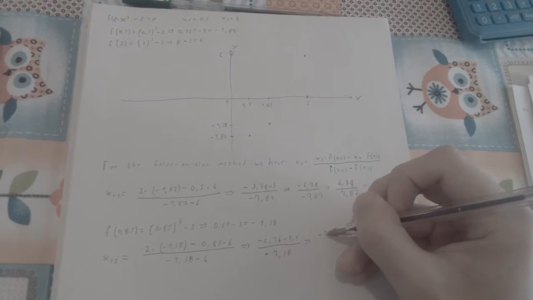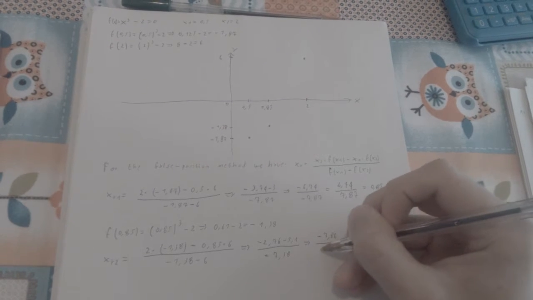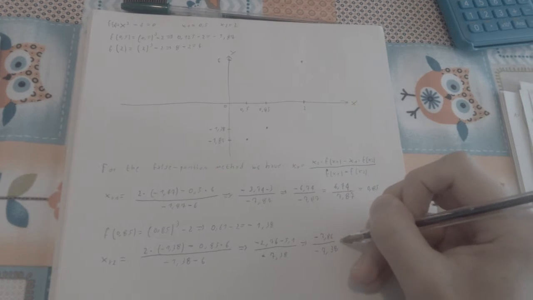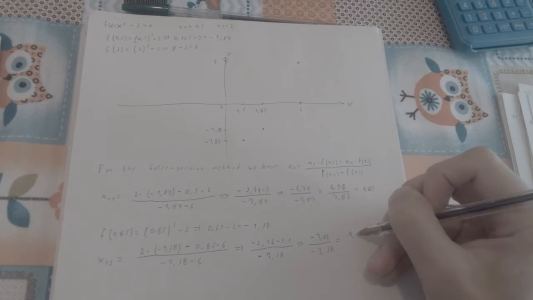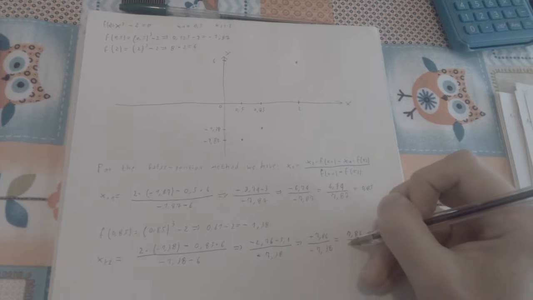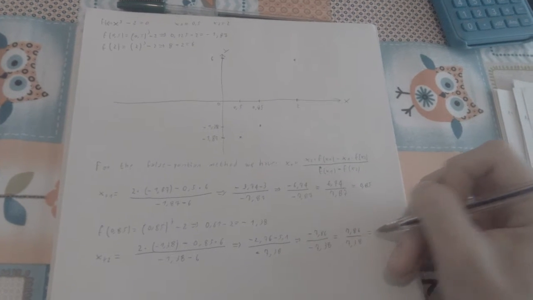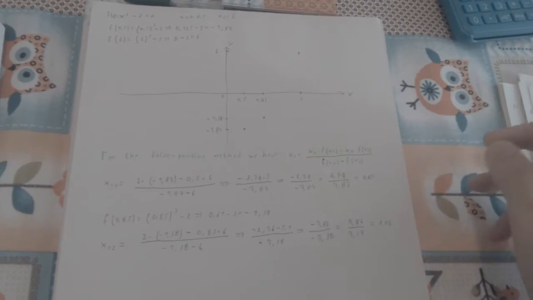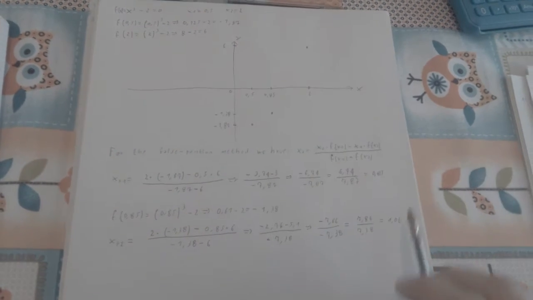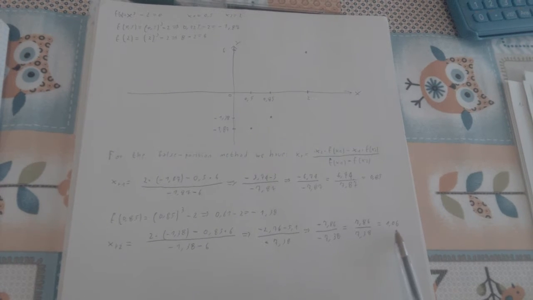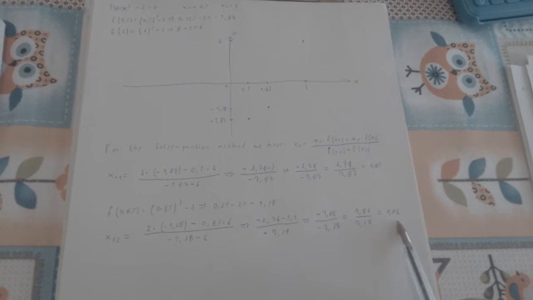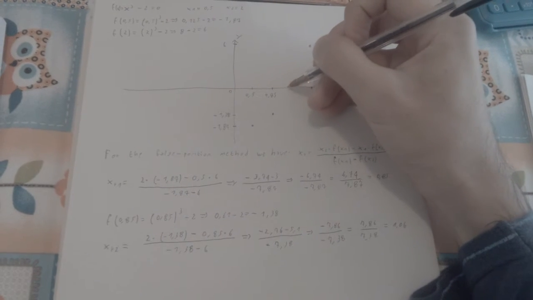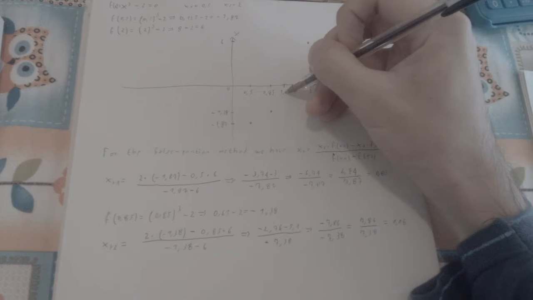So we get negative 7.86 over negative 7.38, which is like saying 7.86 over 7.38, which is 1.06. So our new point, in which we're going to compute the function, is 1.06, like here.